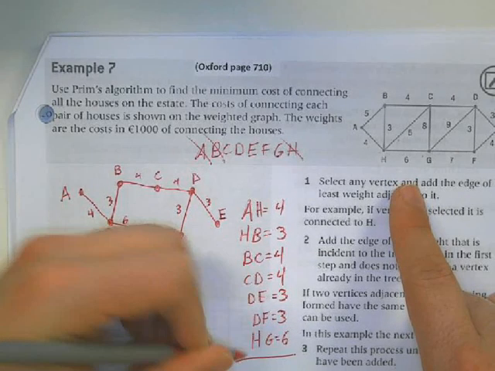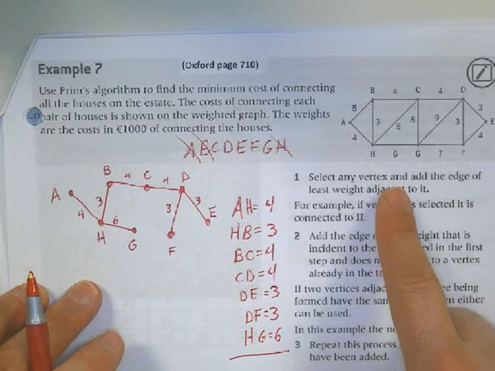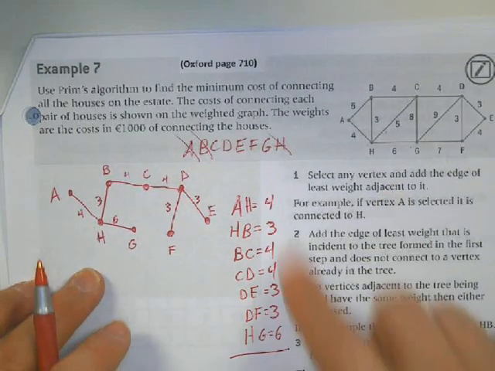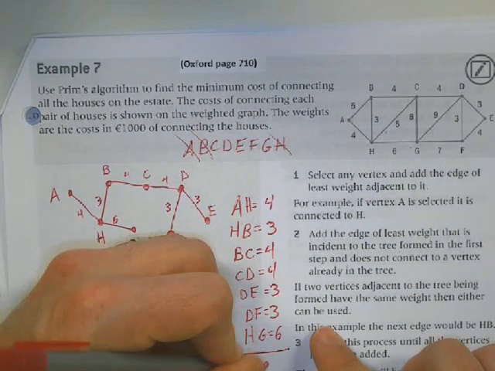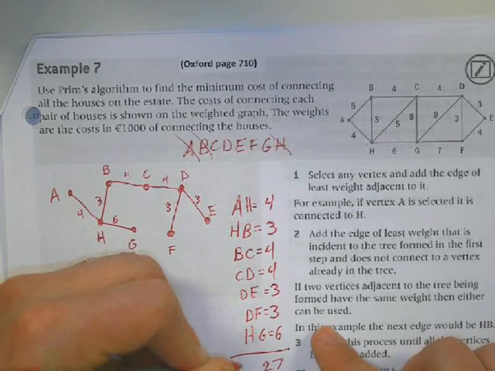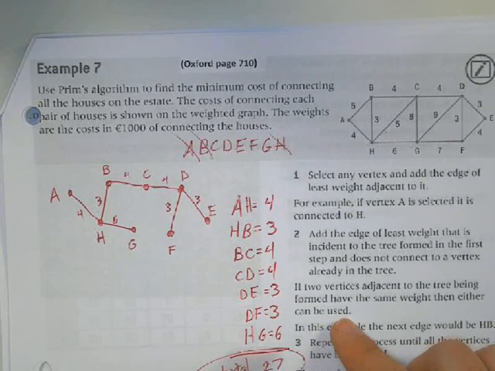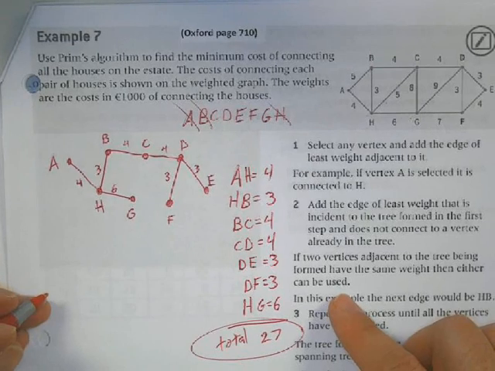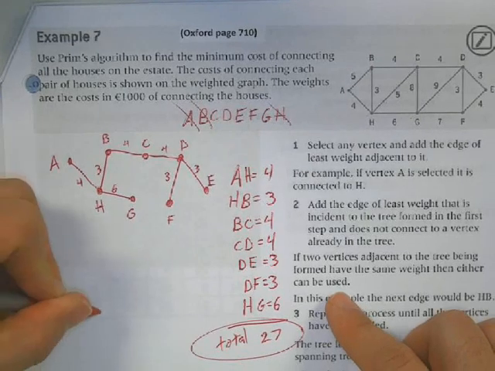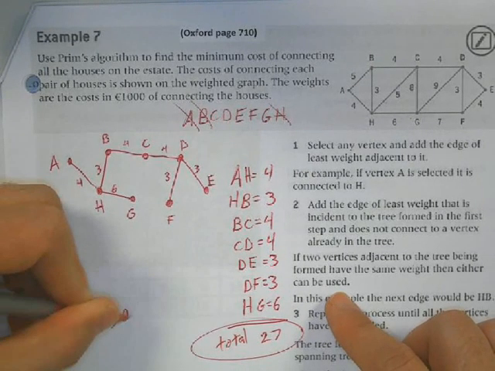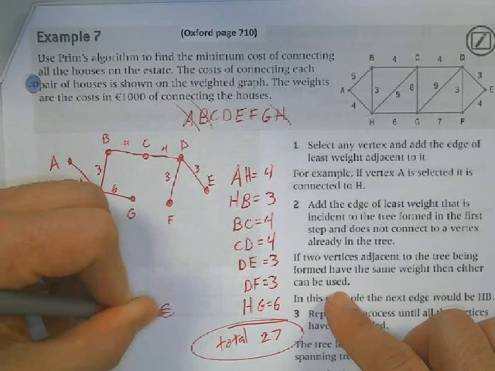Now this is the same picture as example 7, which we just did a minute ago. If I total this up, I got 27 total, which is the same answer that we just got on the previous one. So the answer is 27,000 euro.